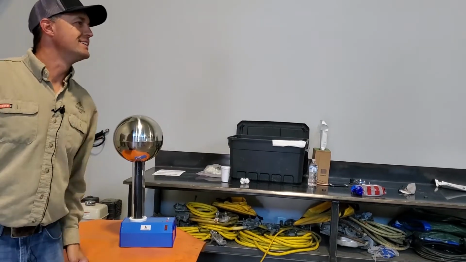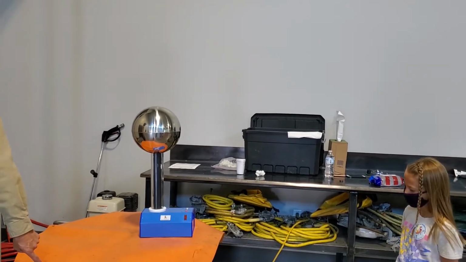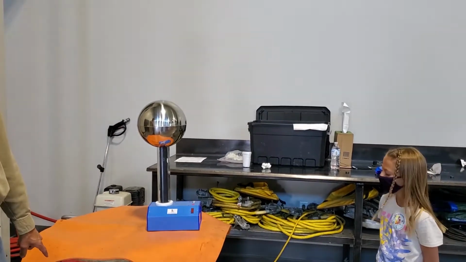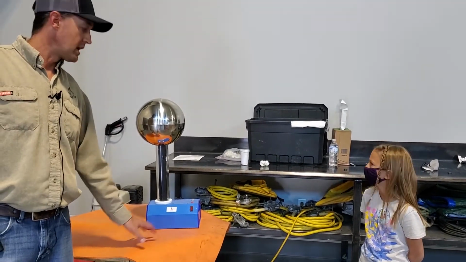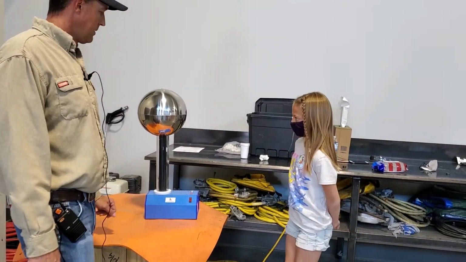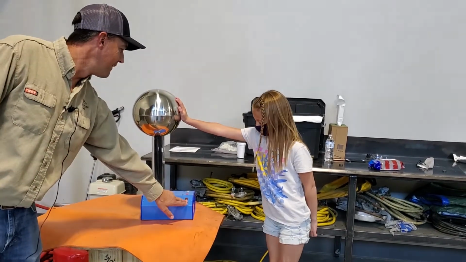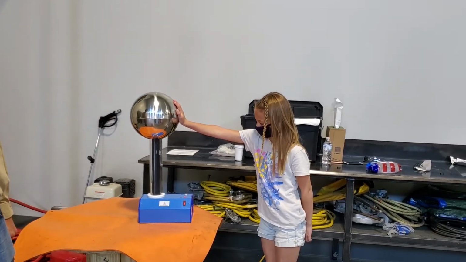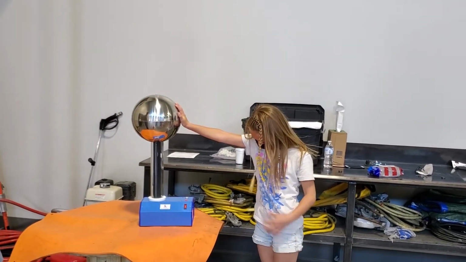So, the wood's an insulator, right? Does wood conduct electricity? No, it doesn't. Does rubber? No, it doesn't. So that's why it's not just jumping down through there, right? Go ahead, stand on this. Got it? Oh, look at this parade. Her hair's got a mind of its own out here.